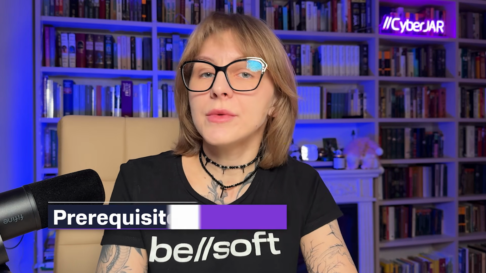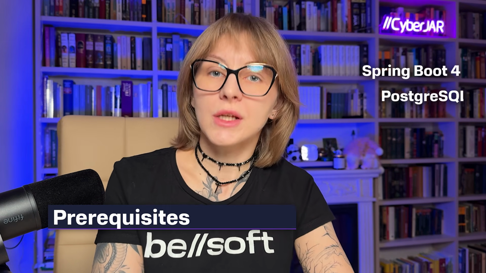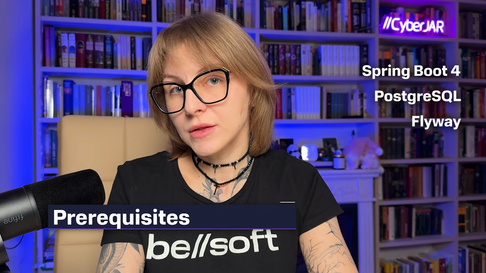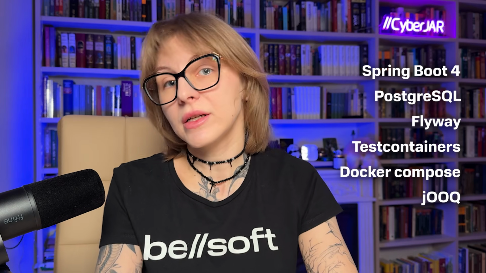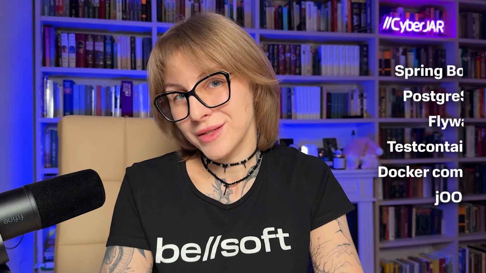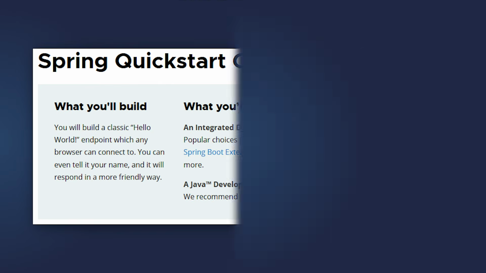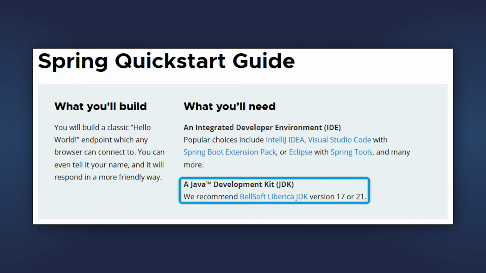For this project, I'm using Spring Boot 4, PostgreSQL, Flyway for migrations, Testcontainers for testing, Docker Compose for spinning up the database container instance, and jOOQ, of course. I'm also using JDK 25. My runtime of choice is Liberica JDK, recommended by Spring. Let's look at the schema we are using.